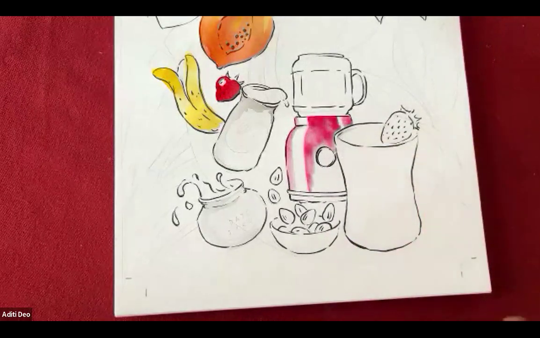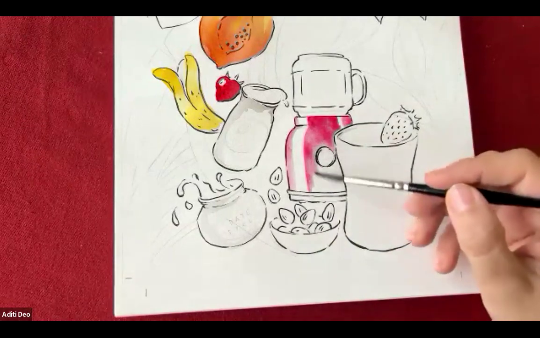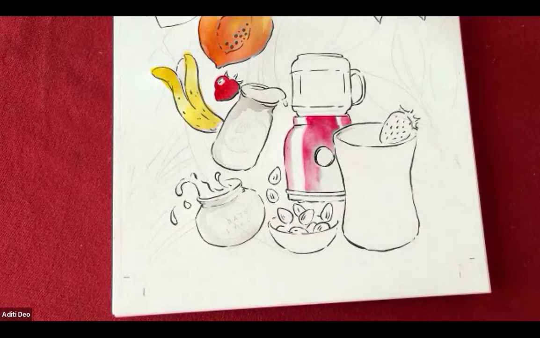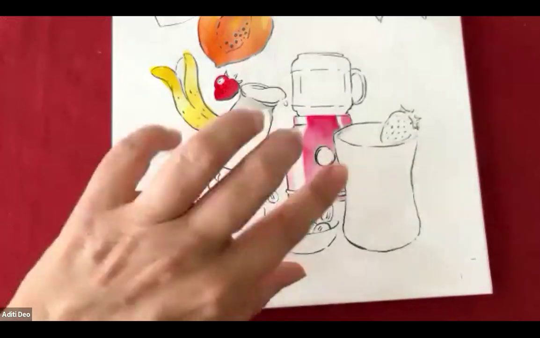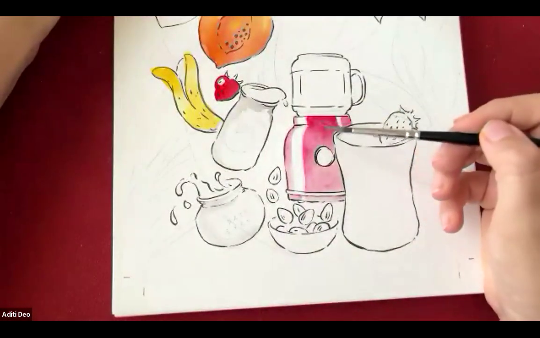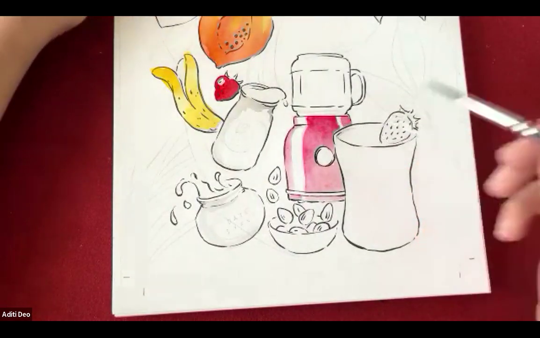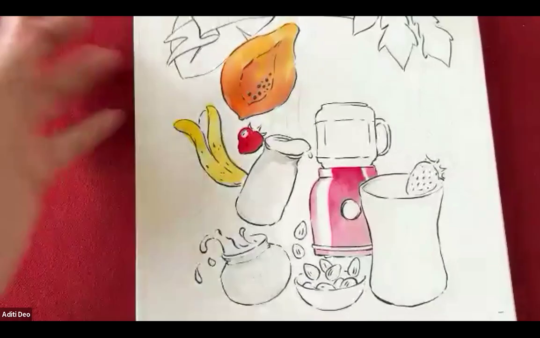And just drag the color down. And you do not want very even shades. So if this happens now, some places you will have a dark spot. Let that be. Don't try to overwork this and pull it down.